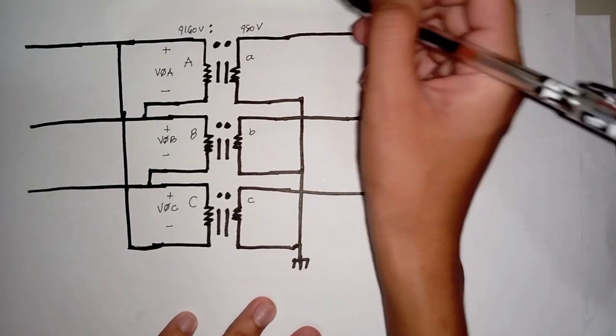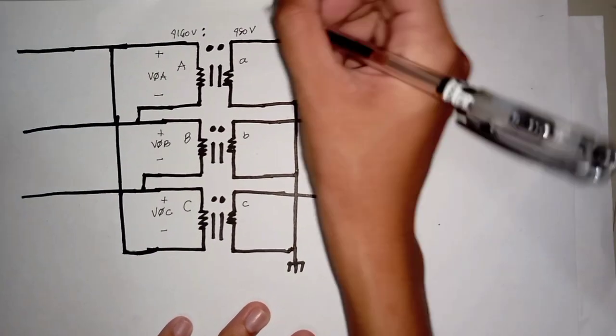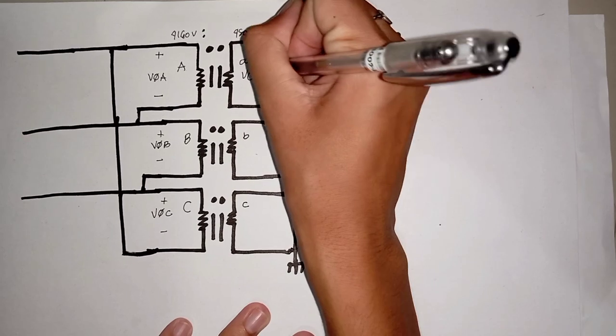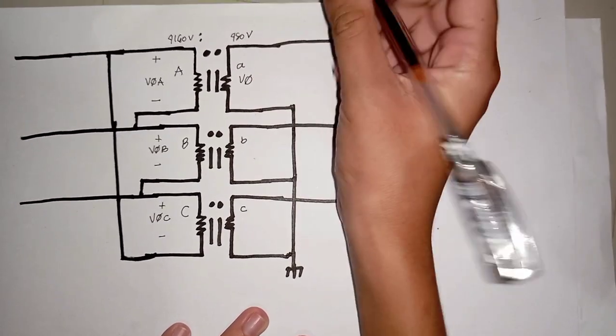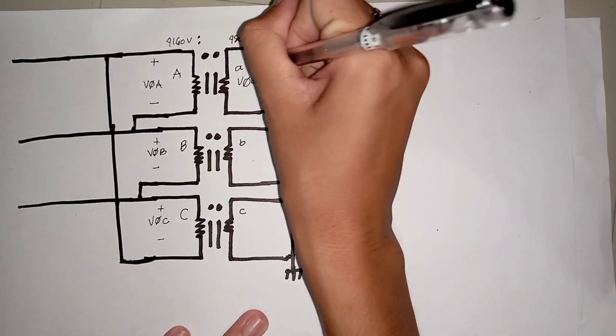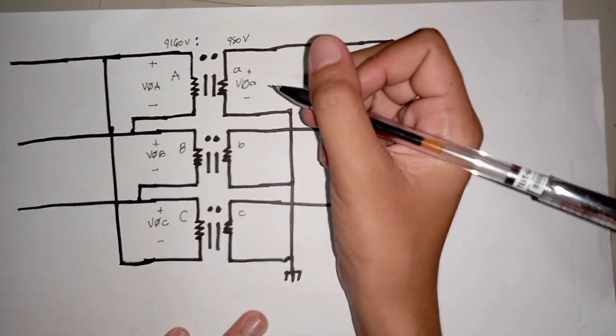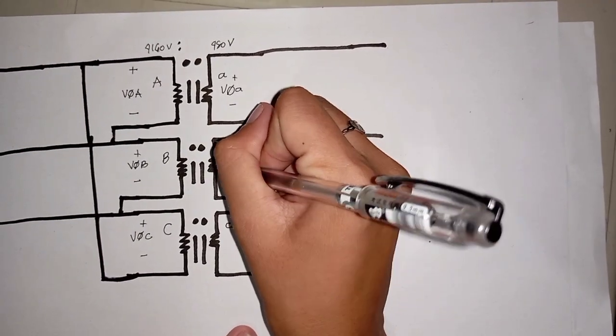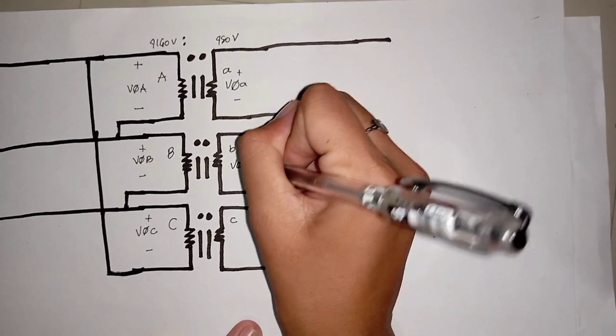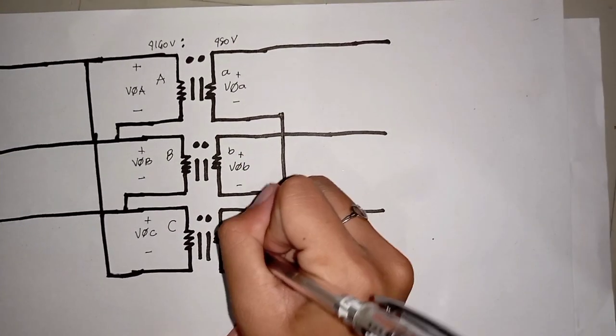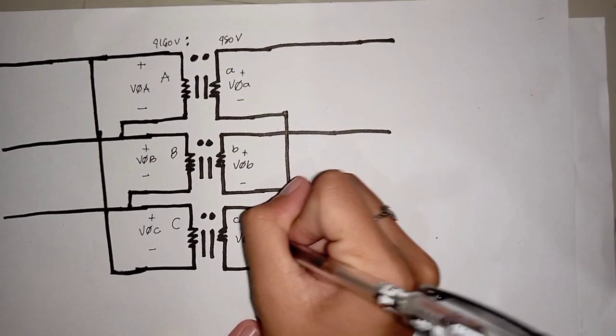On the secondary side, we illustrate the secondary phase A voltage, secondary phase B voltage and secondary phase C voltage.